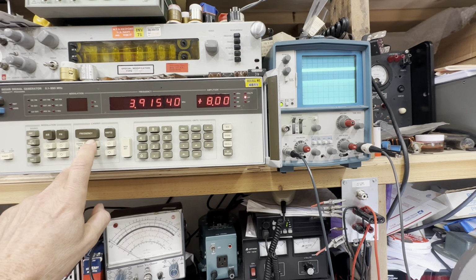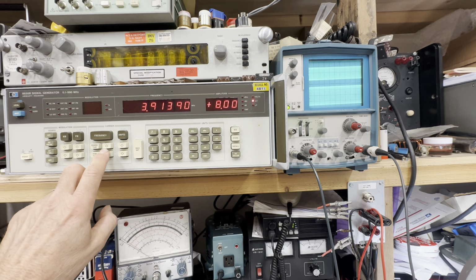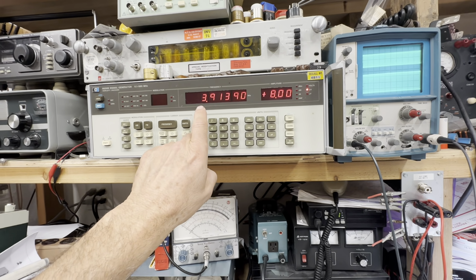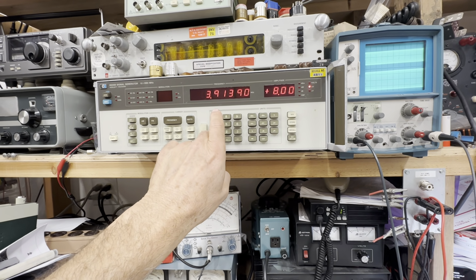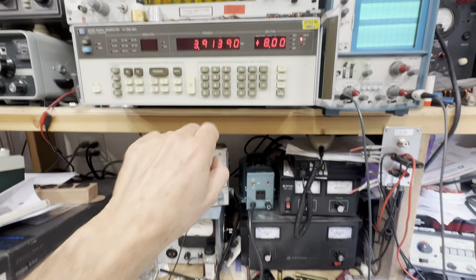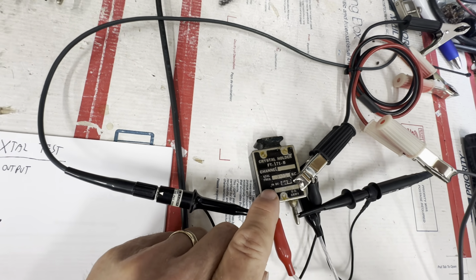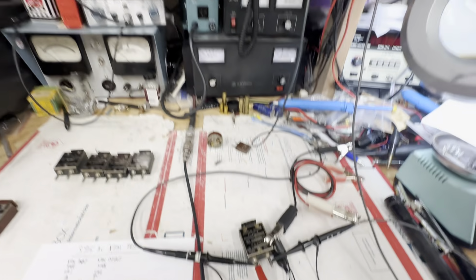Oh wow, we went through it. Let's go back. And there we go, right there. It looks like that's going to be it right about there. 3.9139 megahertz, or 3.914 essentially. And the crystal frequency here is 3.915 theoretically. We're only about a kilohertz low, and for something this old, that's not bad at all.